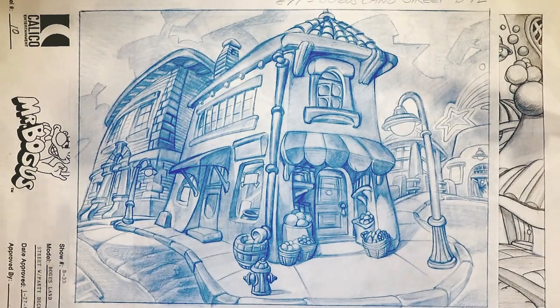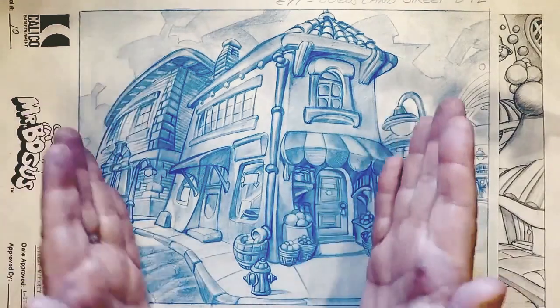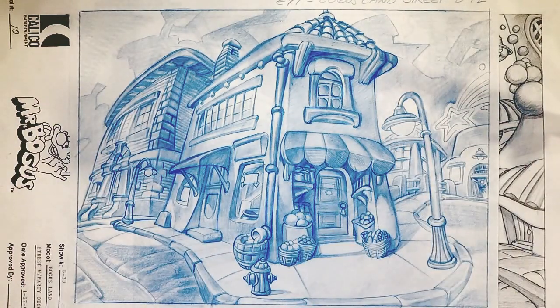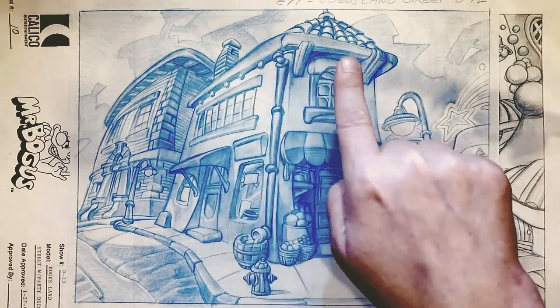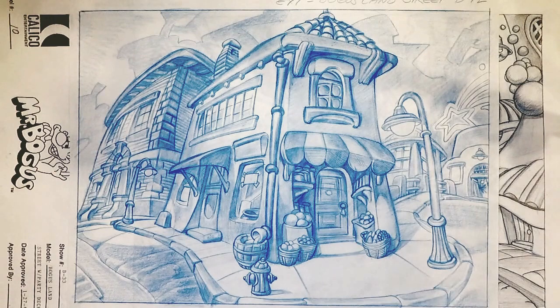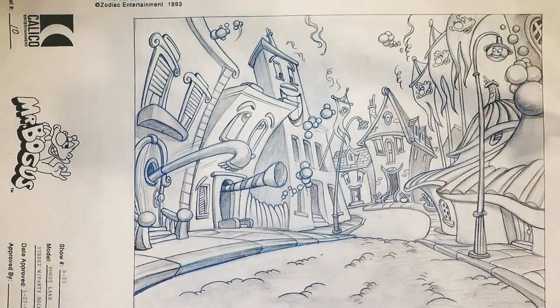A lot of times people will do wonky for wonky's sake, where every angle is going the wrong way, and it doesn't feel unified when they do that. Here, it's got some wonkiness to it, but just enough to keep it alive and make it feel organic rather than mechanical. Now this is full-on Roger Rabbit Toontown stuff.